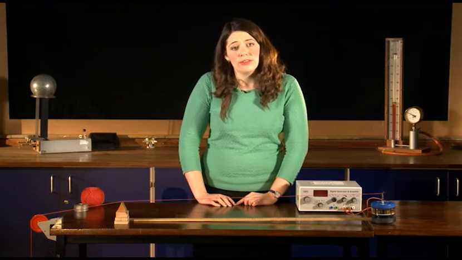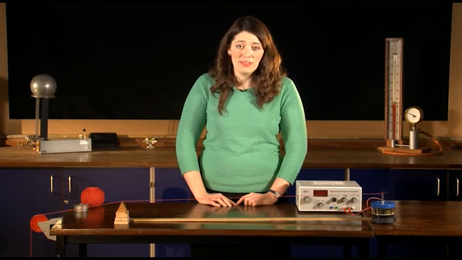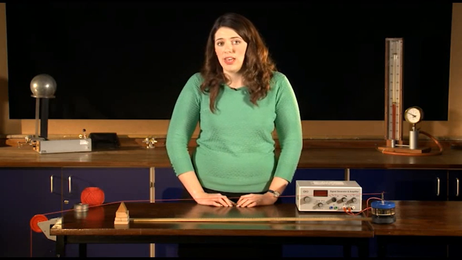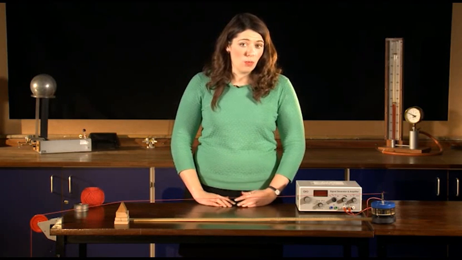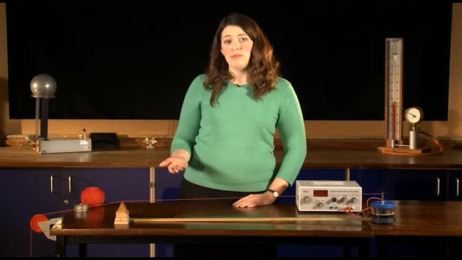Now, it's quite difficult to measure waves in solids because you can't really see them and they're generally travelling. But one way we can measure them is to set up something called a standing wave. Now, a standing wave is simply a wave that is still. And we can set one up quite easily using this equipment.